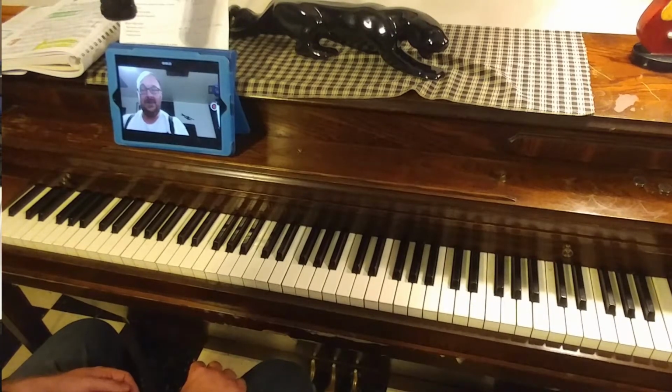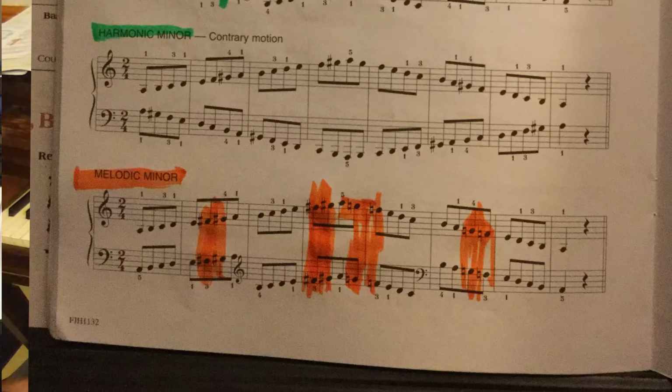Okay, moving on. Melodic minor, okay? So melodic minor, you are going to raise the 6 and the 7 this time. Not just the 7, but the 6 and the 7 going up of the minor scale. And on the way down, you're going to cancel those. You're going to play it just like the natural minor.